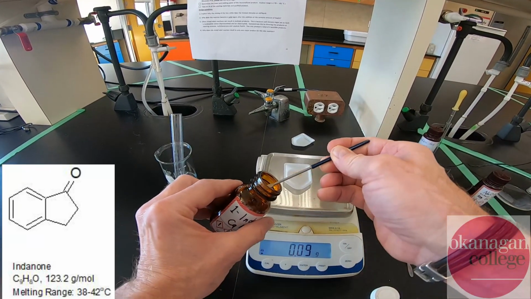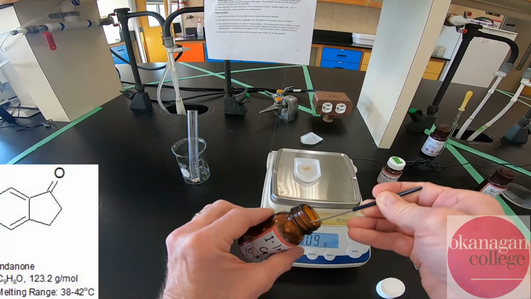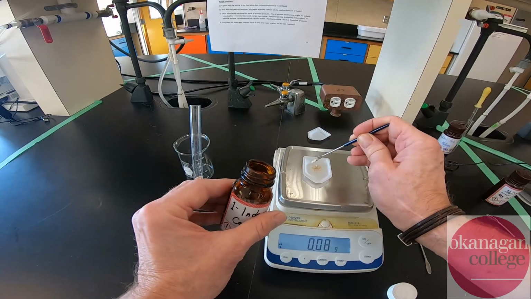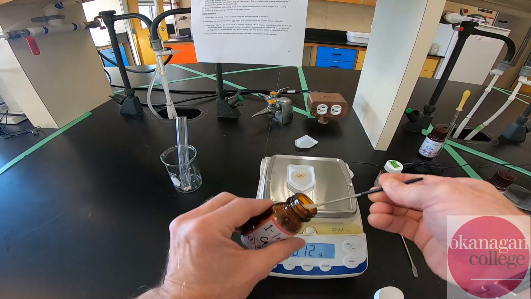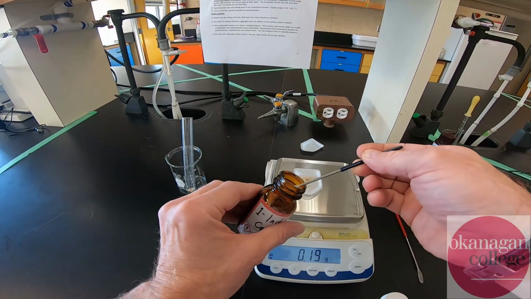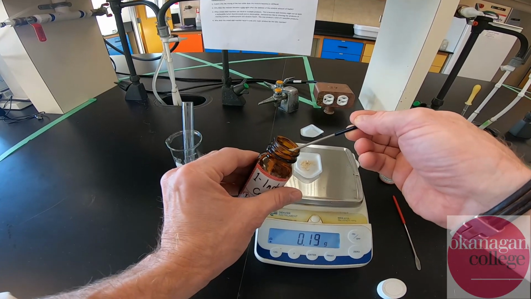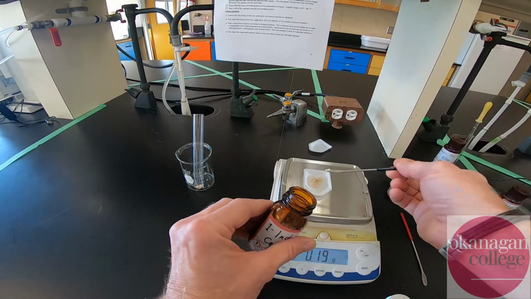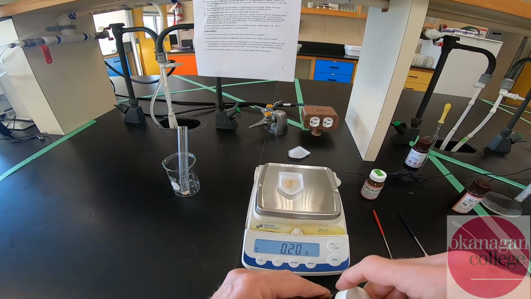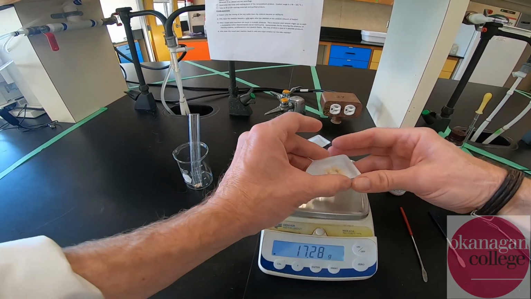The Merck Index describes both of these compounds as a clear, clean, or a white crystalline material. This is not quite white. I don't know if the camera's picking that up. Beige is probably a better descriptor. And again, we'll have to do a yield calculation, a limiting reagent calculation to determine the yield of this material. Okay, we're trying to get fairly close to these amounts because it's almost a stoichiometric amount of material. All right, so we're going to transfer that into our test tube.